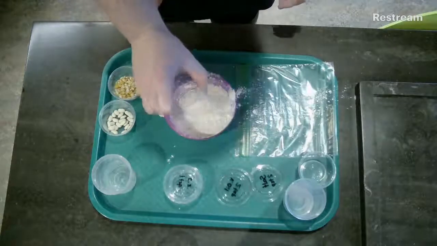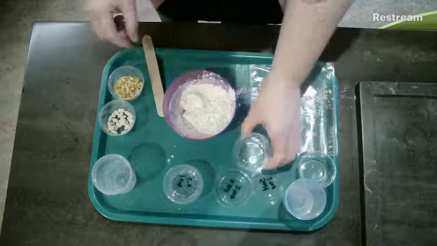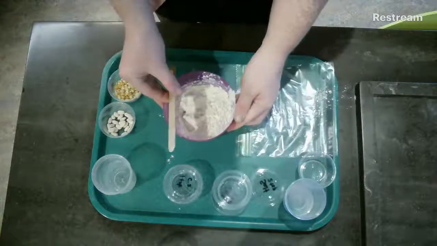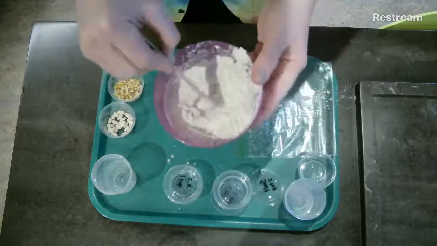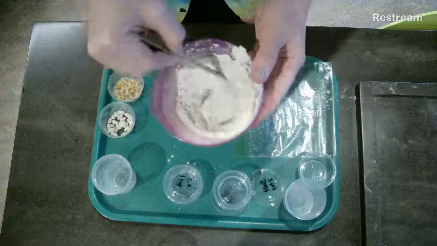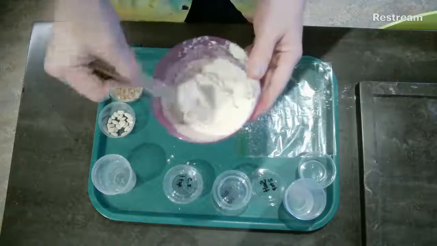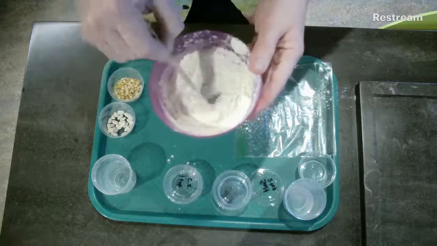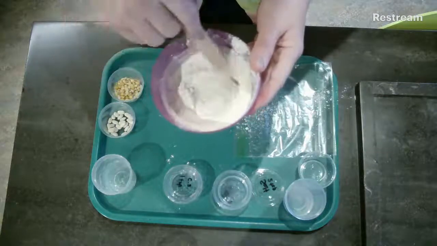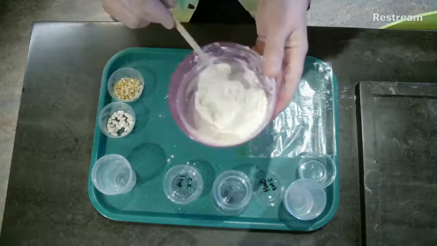Just a little bit. Now, I'm going to take my stick and begin to stir it in. Now, that was just a little bitty bit of liquid for a lot of dry ingredients, right? So we are going to add more liquid.